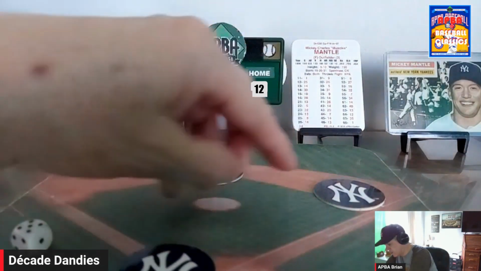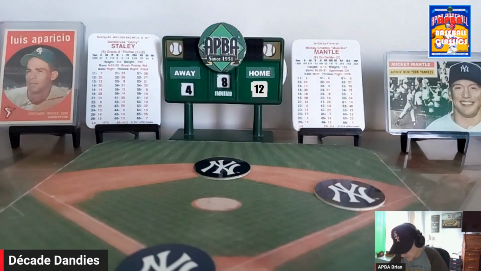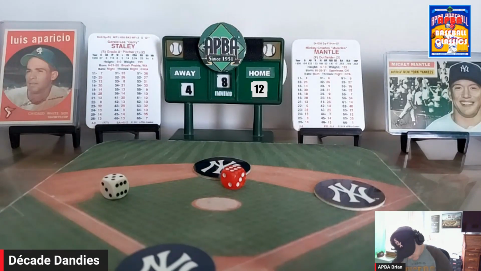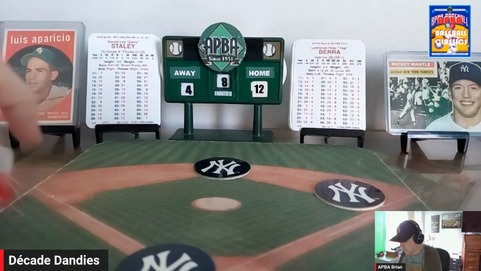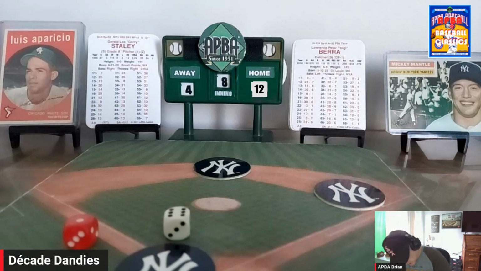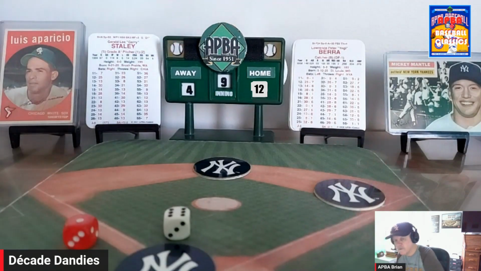Here's Mickey Mantle. Jerry Staley pitching to an agitated Mickey Mantle. 6-5 is popped up behind home plate. Mantle slams the bat down, and it's caught by Sherm Lawler. 2 outs. Here's Yogi Berra, and Berra rolls out to the shortstop. So 2 hits, 2 runs. Go to the top of the 9th inning. New York 12 and Chicago 4.